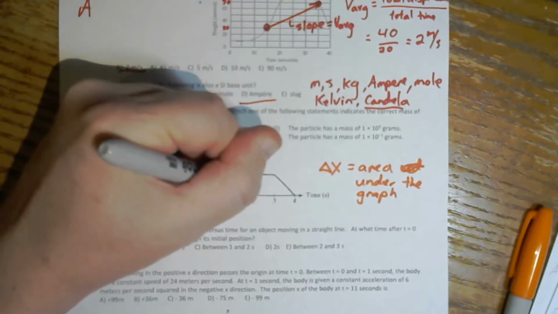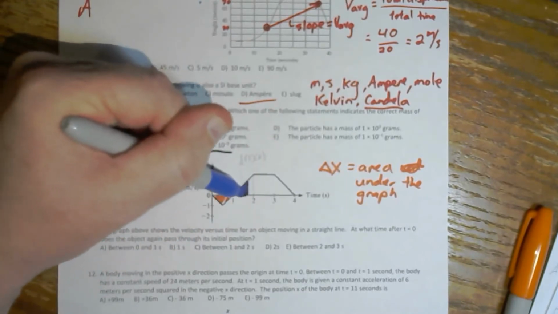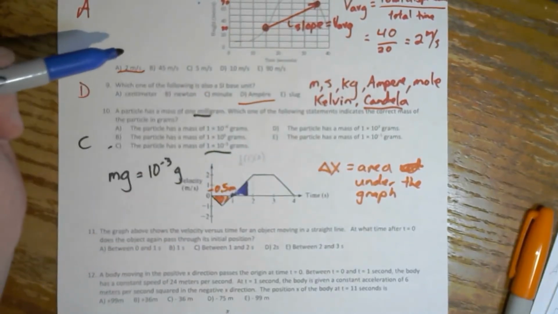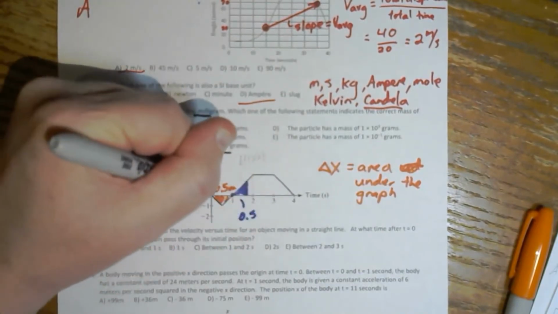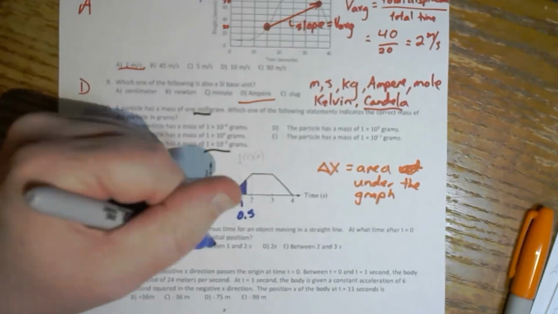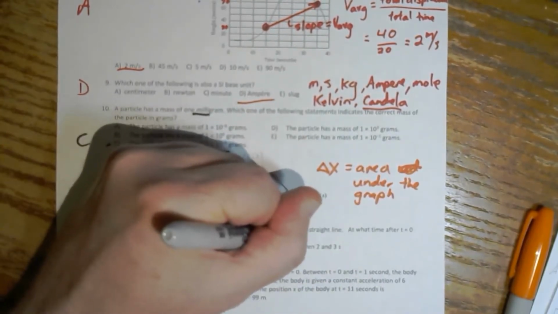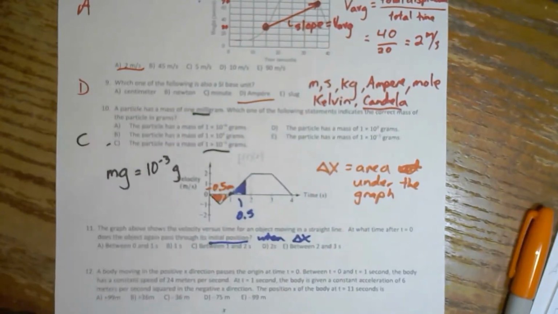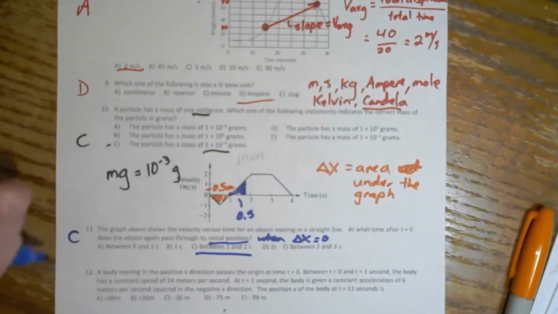And so that's not going to happen at 2. It's actually going to happen somewhere in here, somewhere between 1 and 2 seconds, when this area would equal that area. And so whenever the positive area, positive 0.5, equals negative 0.5, that's when it's reached its original position. In other words, when the delta x is equal to 0. The total area is equal to 0. And so that happens between 1 and 2 seconds. So this answer is C.